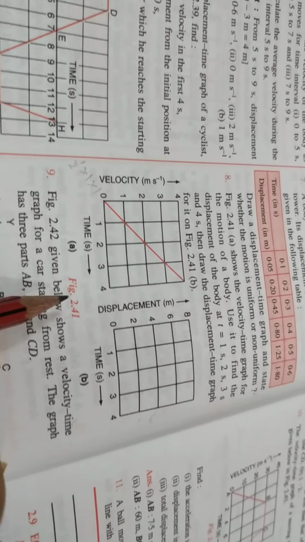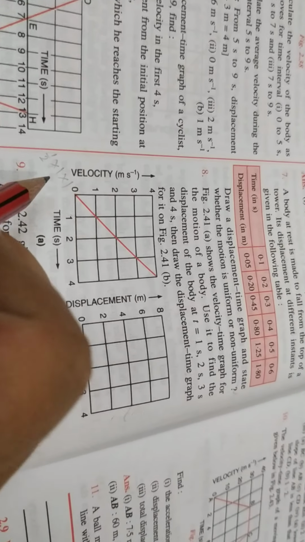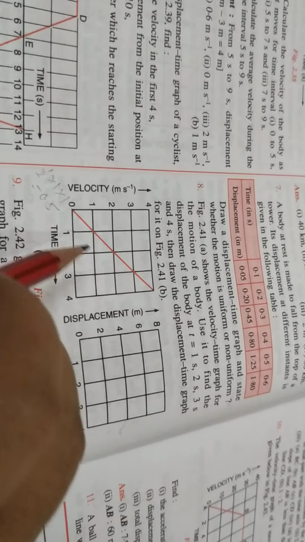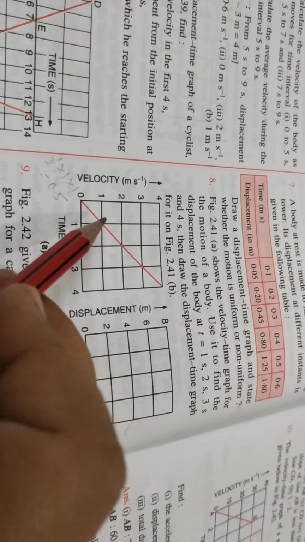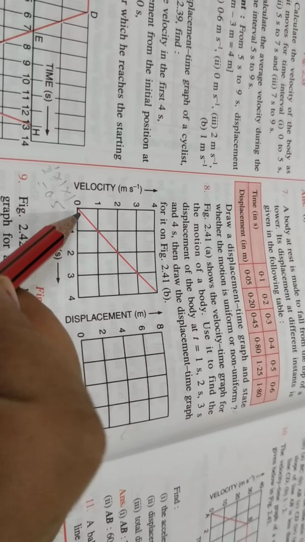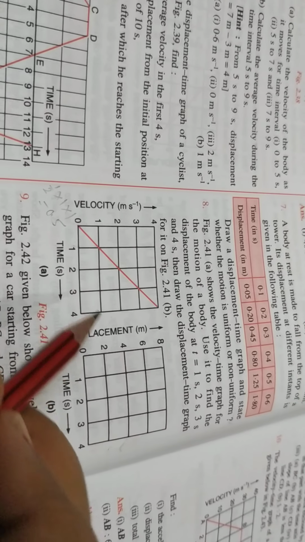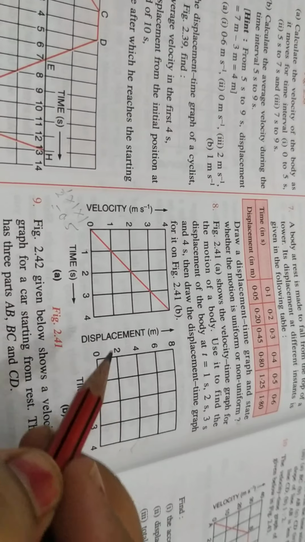So 0.5. Okay, this comes out to be 0.5. And then at 2 seconds, you'll find out again half multiplied by 2 and 2, right? So in this way you'll get different points and you will mark over here.